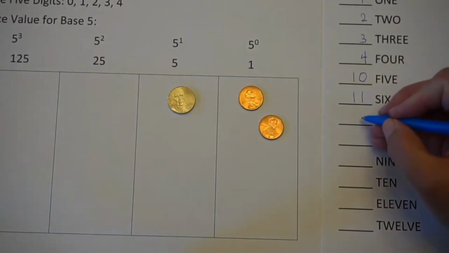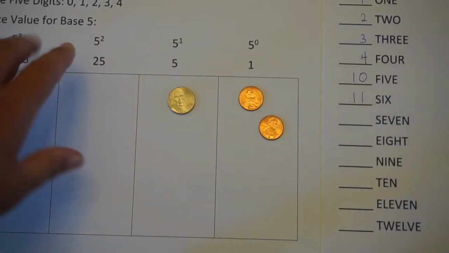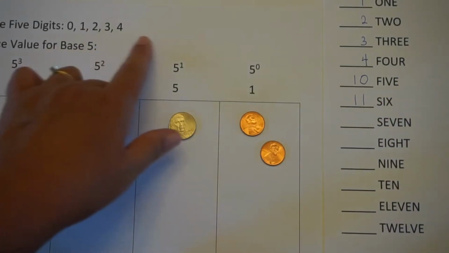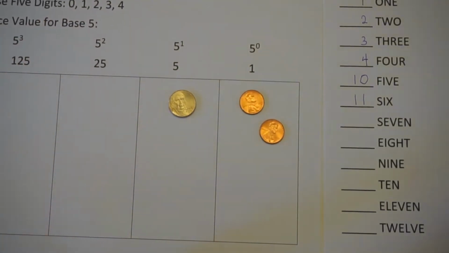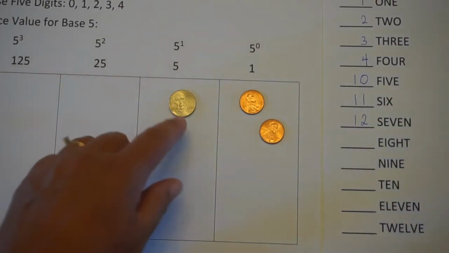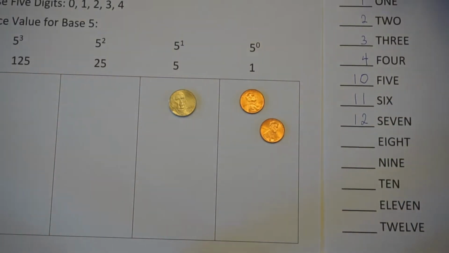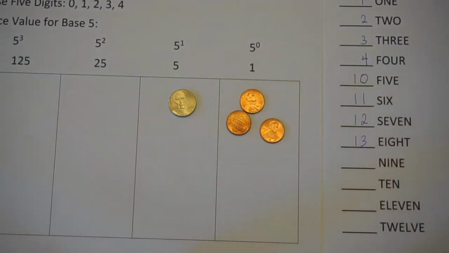So after 6 comes 7, and I almost wrote the number 7, but that does not exist in base 5. So what I need to do is use 2 symbols. A 7 looks like a 12. It's 1 nickel and 2 pennies. And then we have 8, a nickel and 3 pennies. 9, a nickel and 4 pennies.